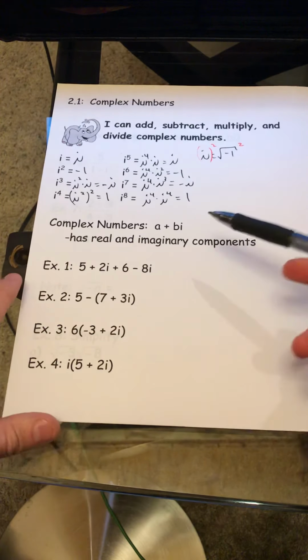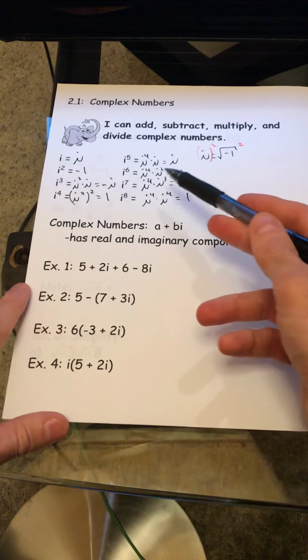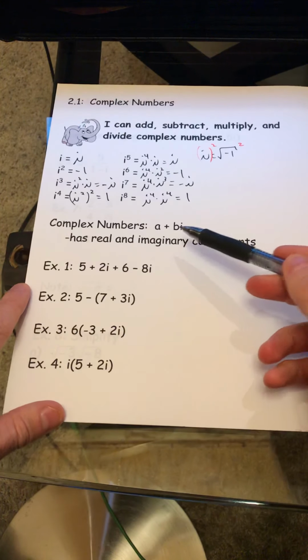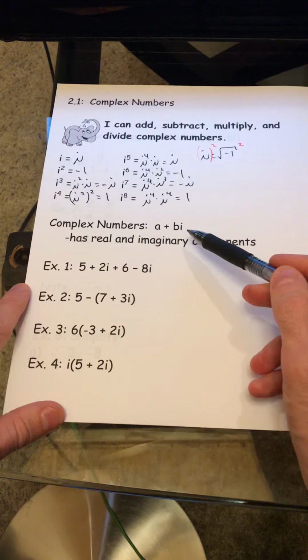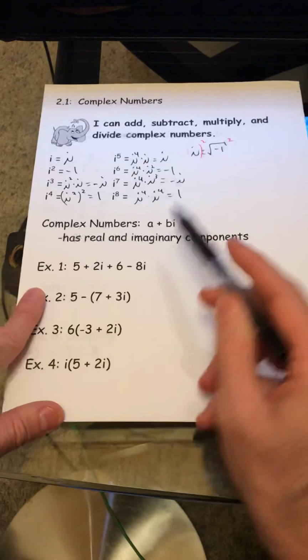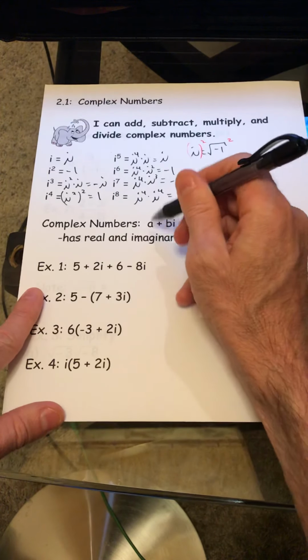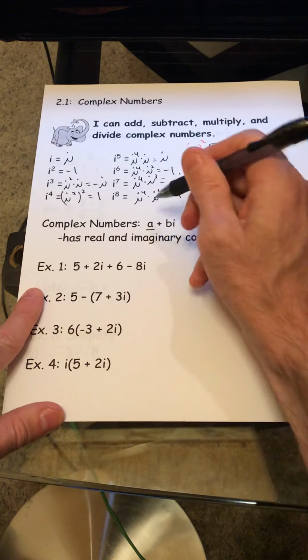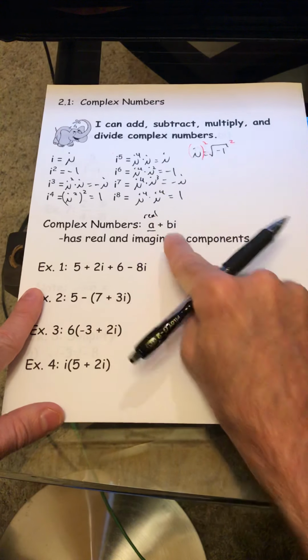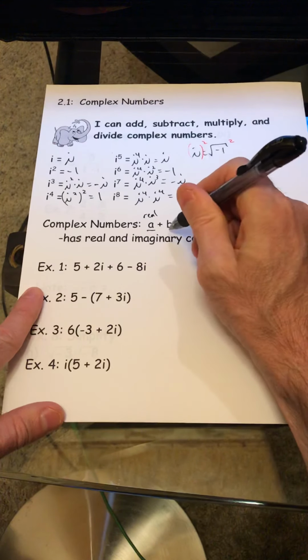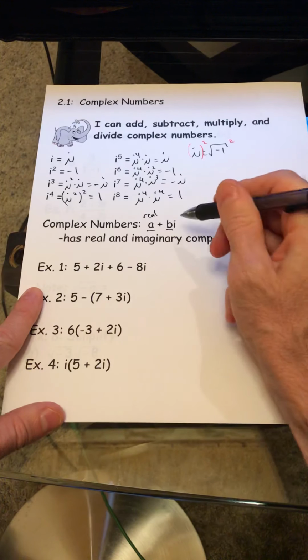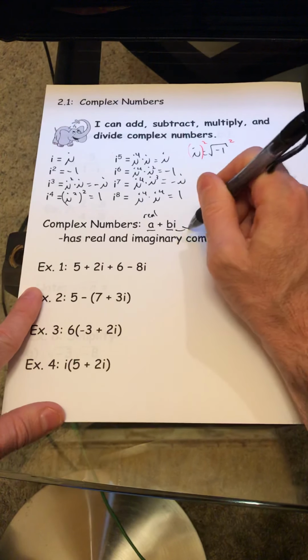Now, in terms of imaginary numbers, complex numbers where you have a plus bi, there is a real component, which is a, and then the bi is the imaginary component.